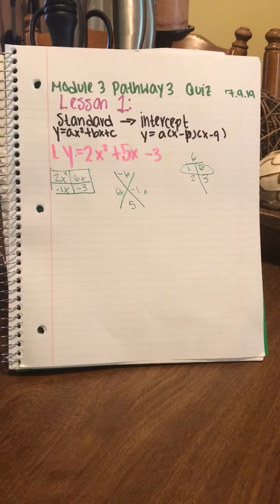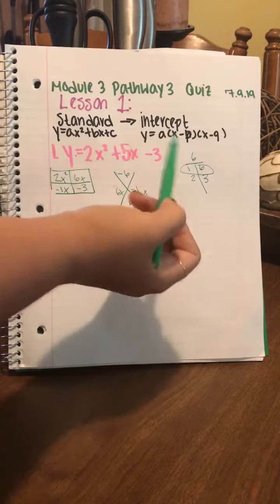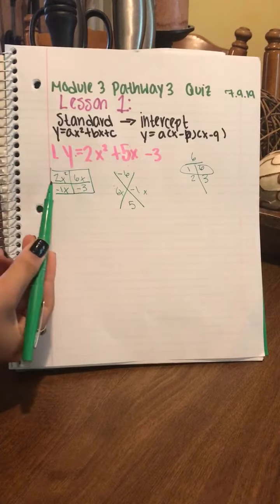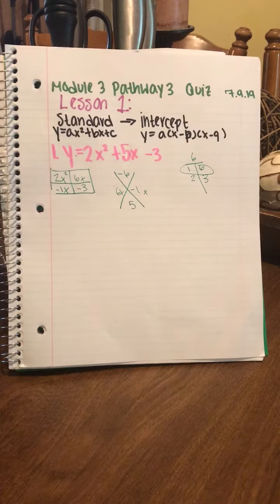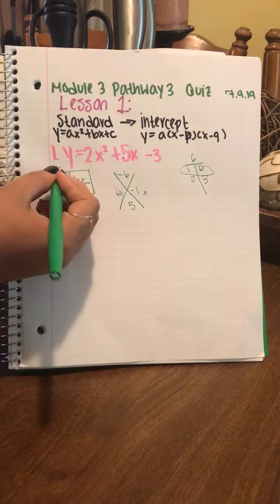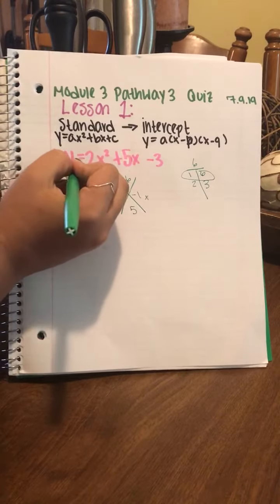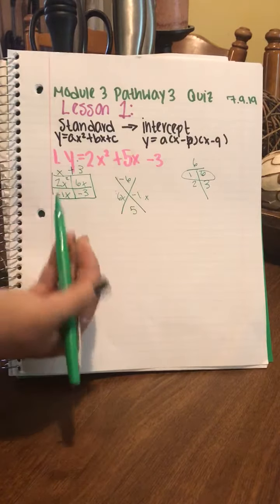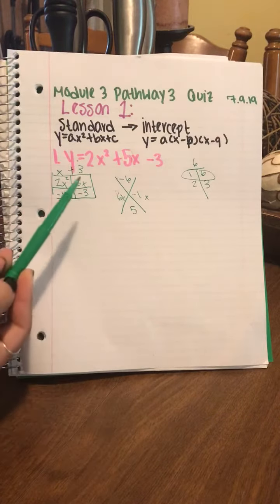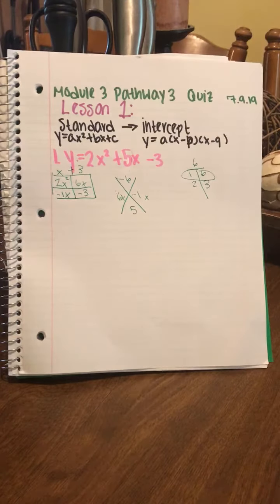Now, to make my equation, I need to have the two parts of it, or the parentheses. So, common in between 2x squared and negative 1x is x. Something common between 6x and negative 3 is positive 3. Now, it wouldn't be negative because we will have a negative here. It would only be negative if this was also a negative.